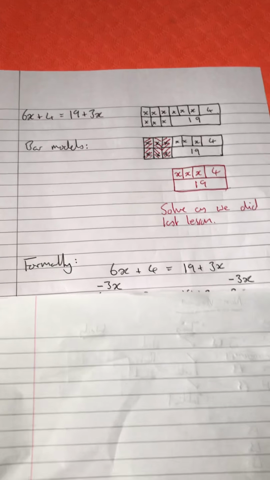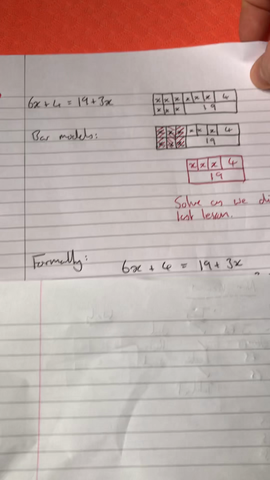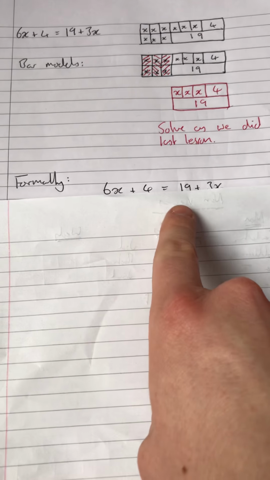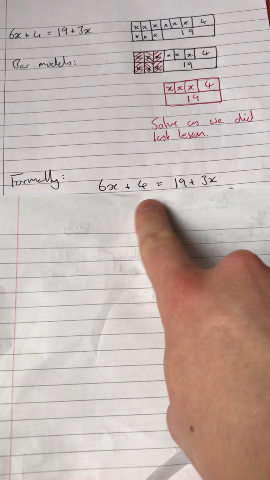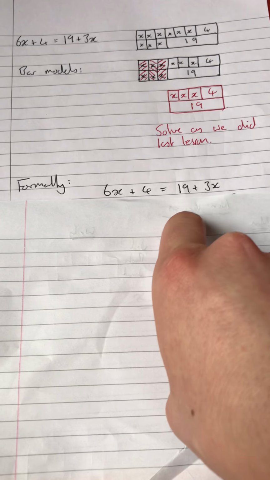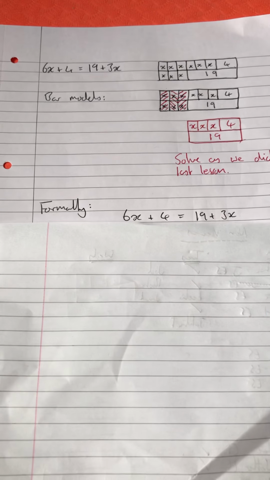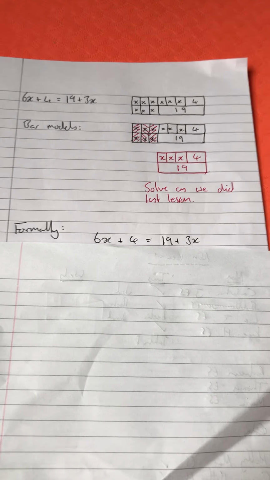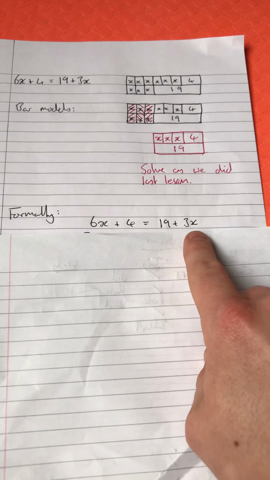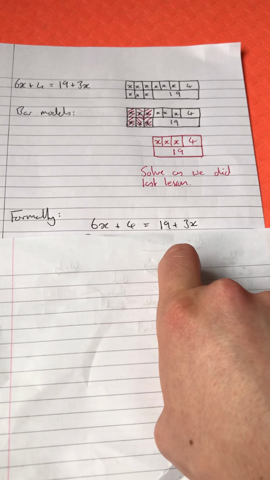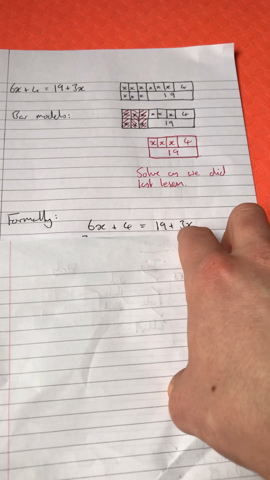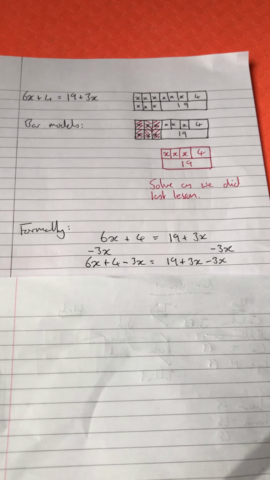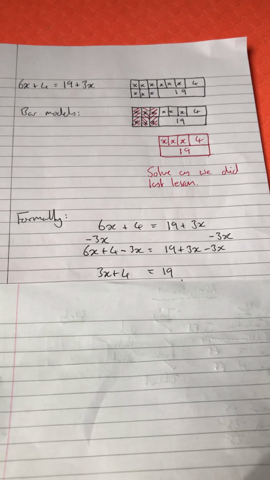Now, again, we've done this formally. If I just move this forward a bit, we've got 6x plus 4 is equal to 19 plus 3x. Unknowns on both sides of the equation. This is an issue if we want to solve it, because we need to isolate the unknowns. We can't do that if they're on different sides of the equation. So, I'm going to deal with this. I'm going to take away 3x from both sides of my equation. If I take away 3x from this side of the equation, I must do it to that side of the equation.